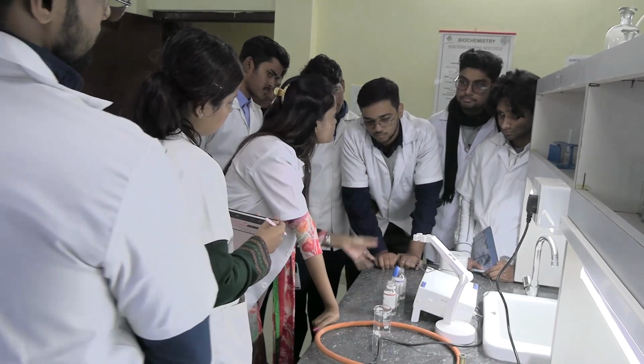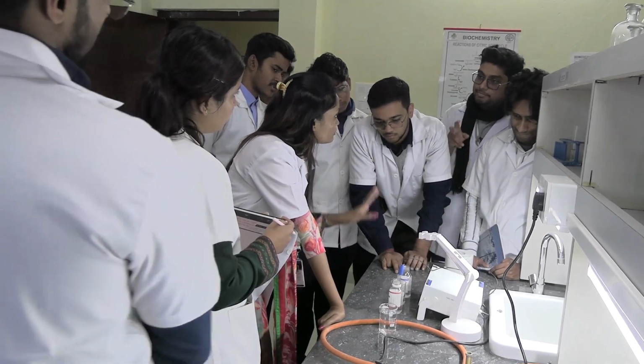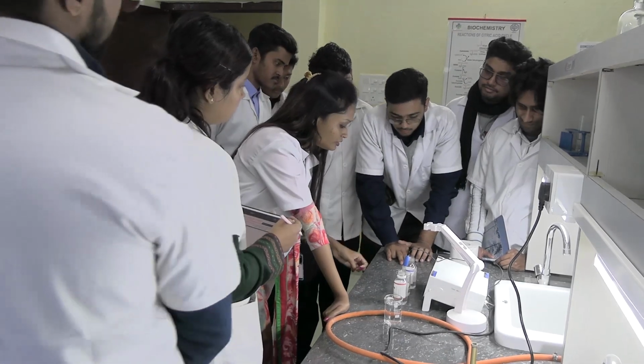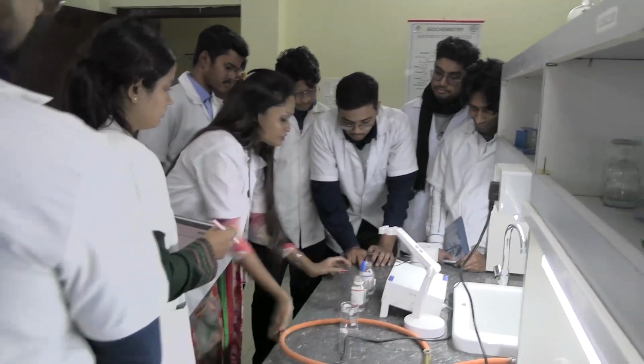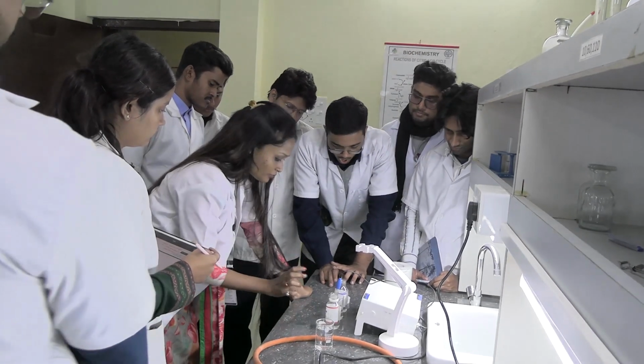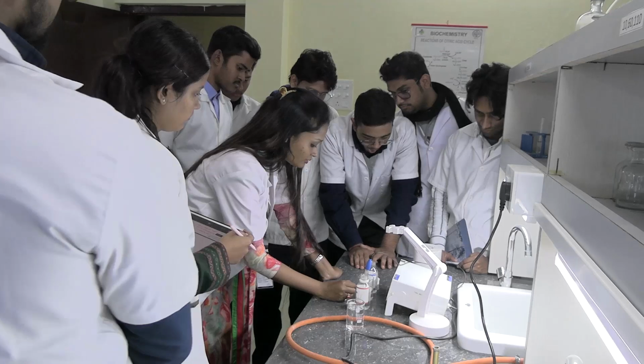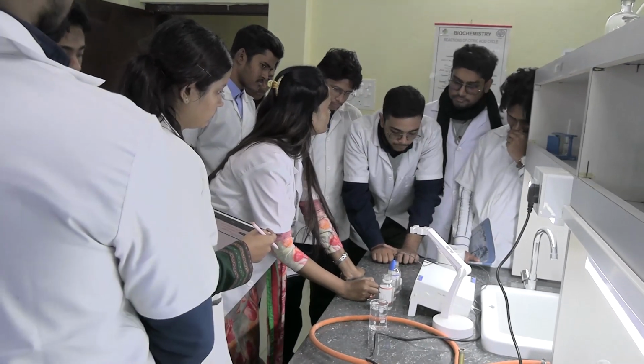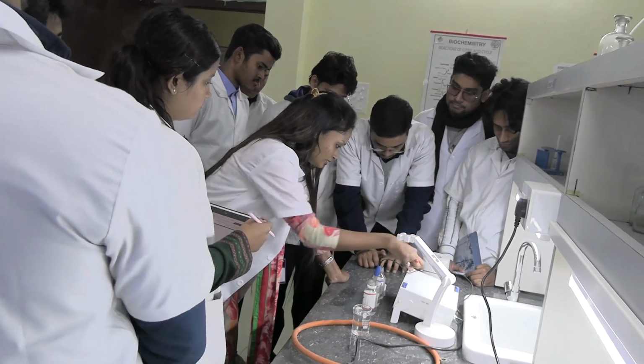The function of a buffer is to set and maintain the pH. That's why we first set the meter with these two buffers, to avoid error in the pH of this solution.